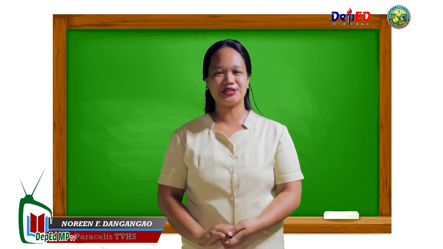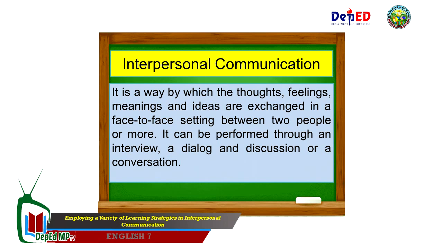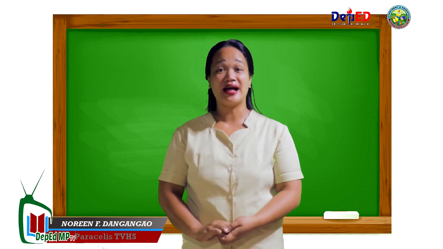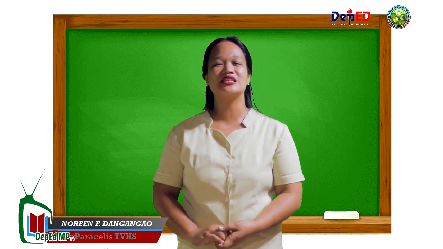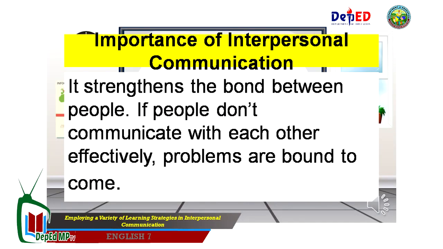What then is interpersonal communication? It is a way by which the thoughts, feelings, meanings, and ideas are exchanged in a face-to-face setting between two people or more. It can be performed through an interview, a dialogue and discussion, or a conversation. Now, what is the importance of an interpersonal communication? Having a good interpersonal communication is important to a healthy relationship. It strengthens the bond between people. If people don't communicate with each other effectively, problems are bound to come.